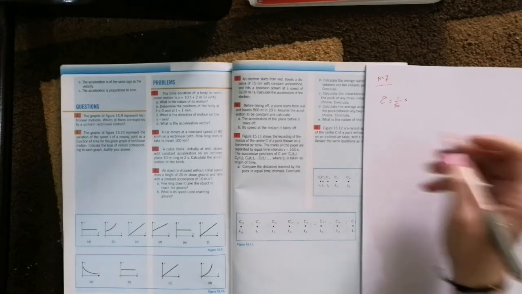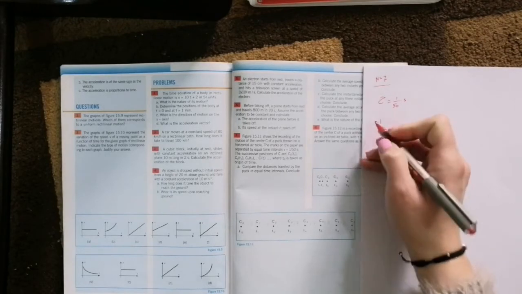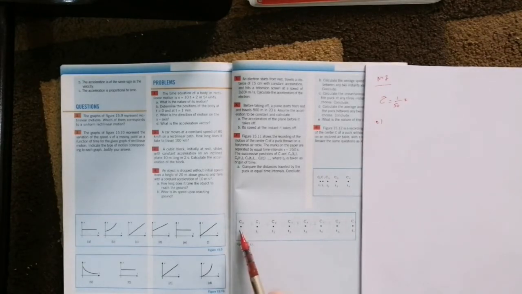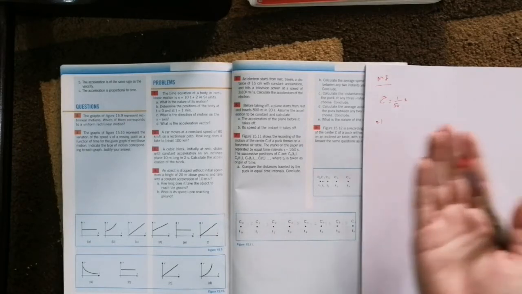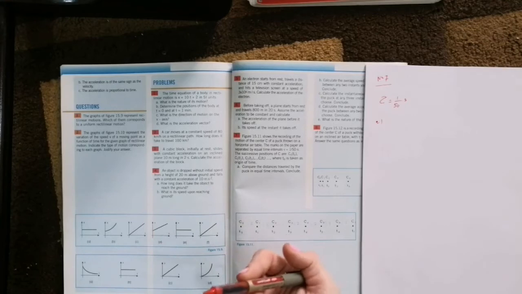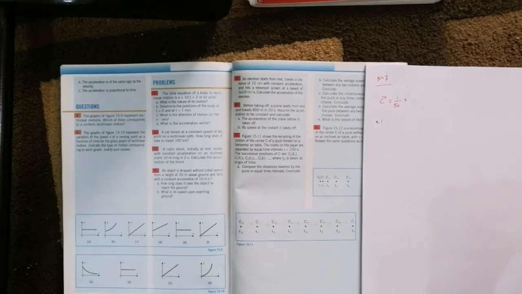Conclude. What can we say? We can say that I'm covering the same distance with the same time, the same distance with the same time. And when I have same distance with the same time, it means the velocity or the speed is going to be constant. It means I'm not going to have acceleration.